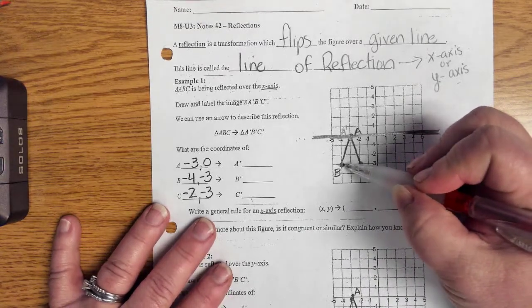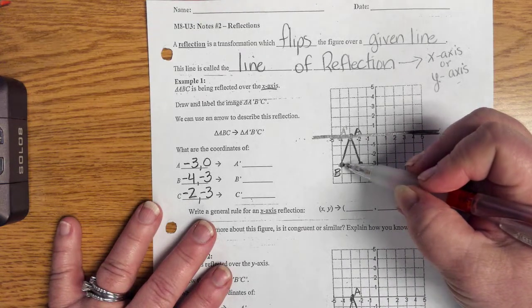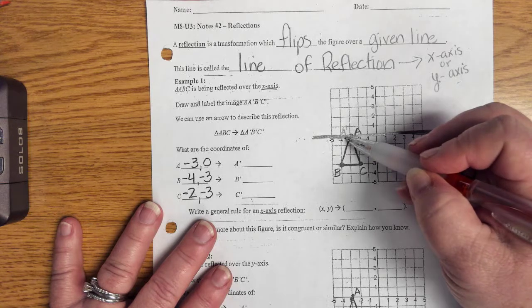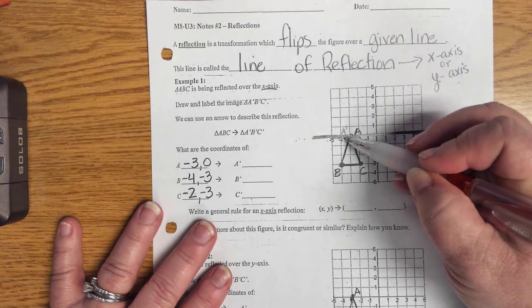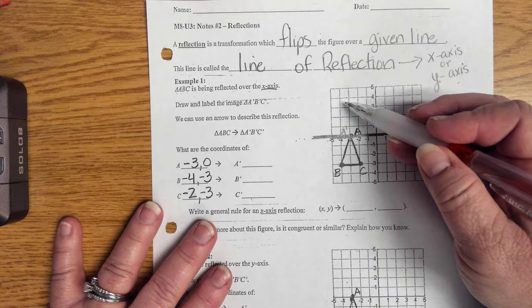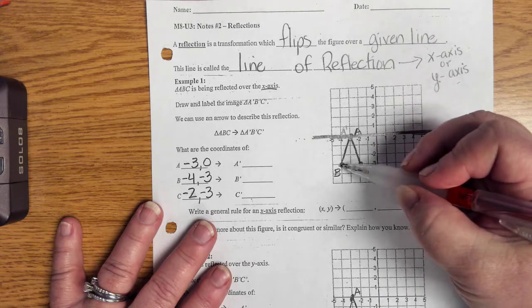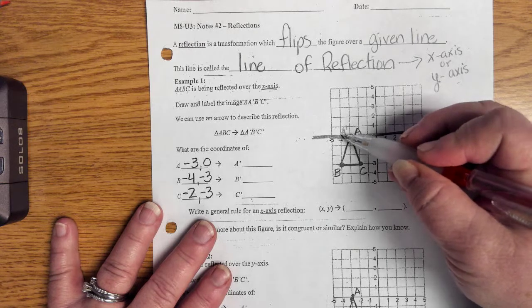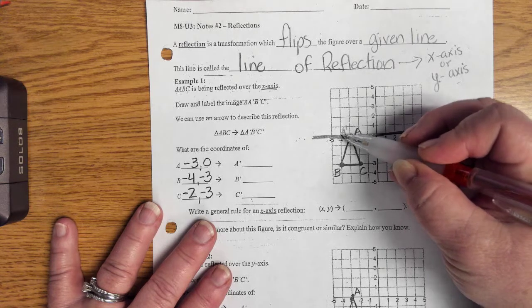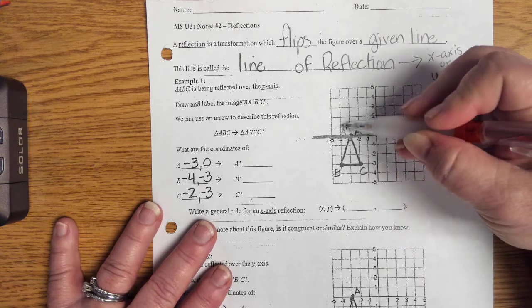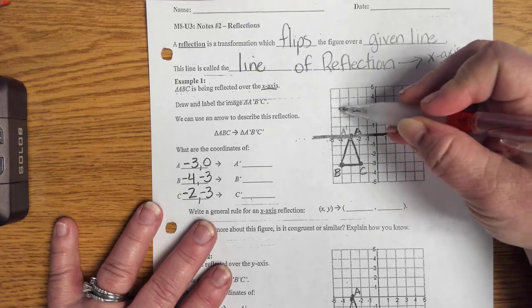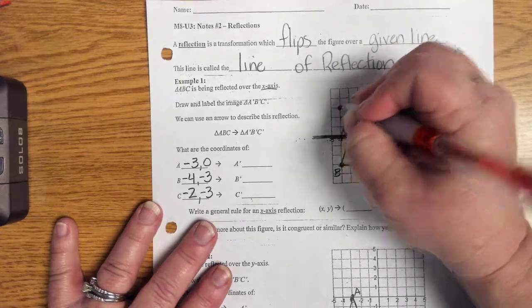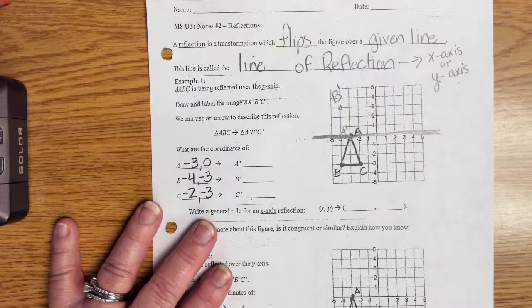I'm going to go to B. And how we flip something is we count how far away we are from the line of reflection, and then we count that same distance in the opposite direction. So for B, I am 1, 2, 3 away from my x-axis. So now I'm going to count 1, 2, 3 in the opposite direction, and I find that's B prime.